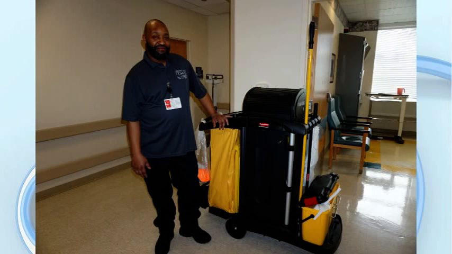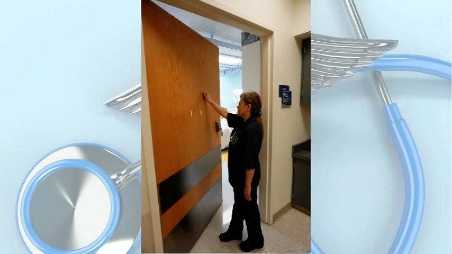Properly positioning your cart. Remember to position your cart properly next to the ICU patient room door opening, but do not block the doorway with your cart. Next, knock on the patient's room door and do so even if the door is already wide open. This is a polite way of announcing that you are coming in and also asking for permission to enter.